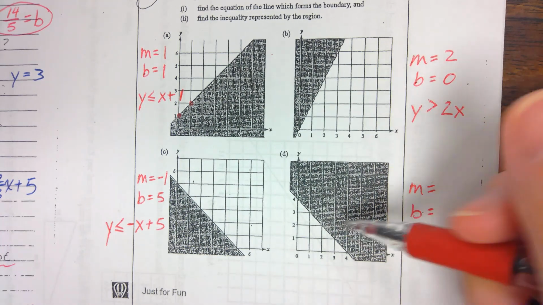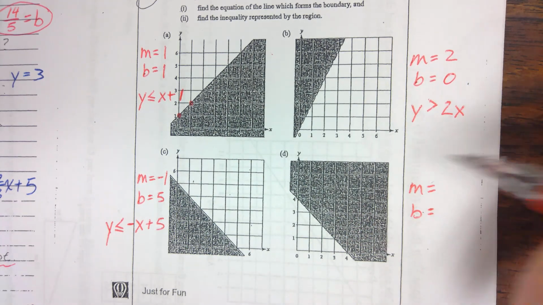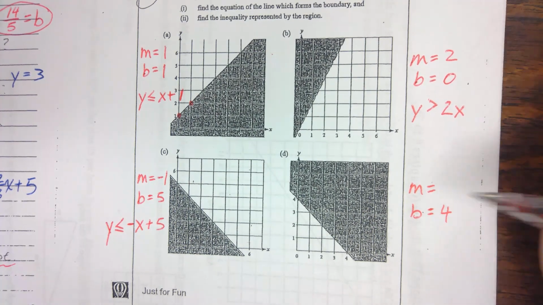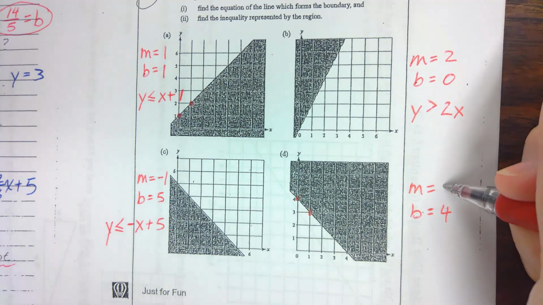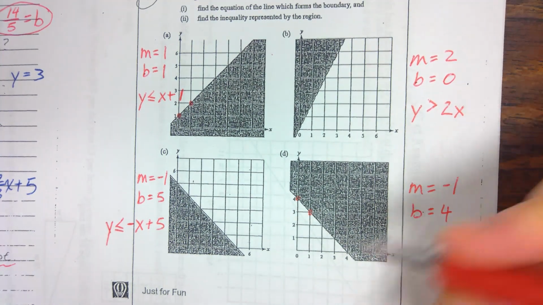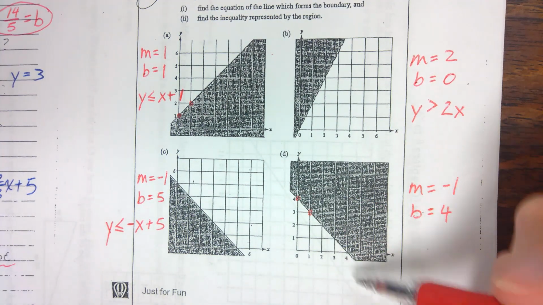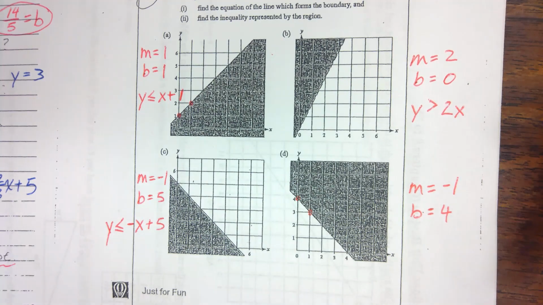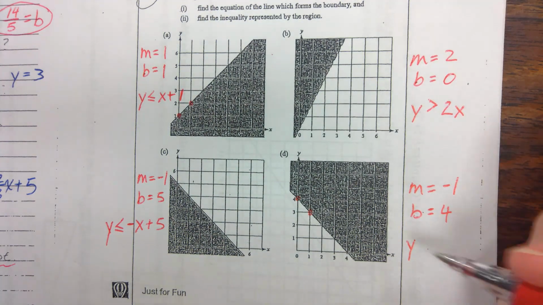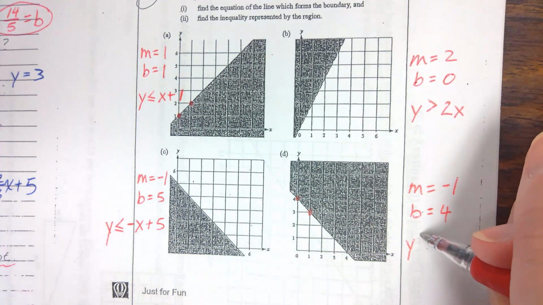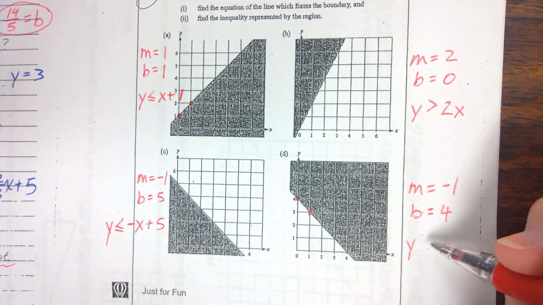Okay. What's your y-intercept in this last graph? 4. Okay. And your slope? 1. Right. All right. A lot of people are helping you there. Remember, it's not just one direction of the line. It's this way, so it's -1. So y is, it's a solid line. Should it be greater than or less than? Okay.